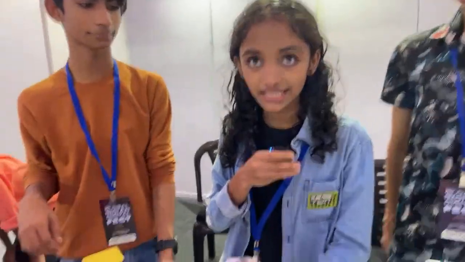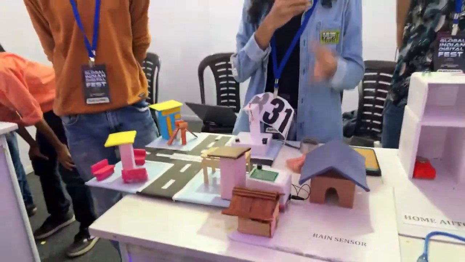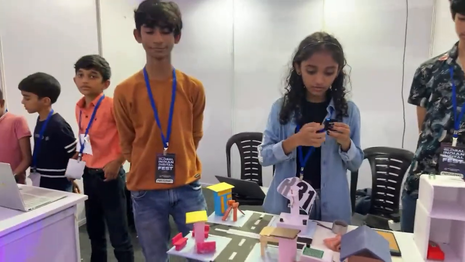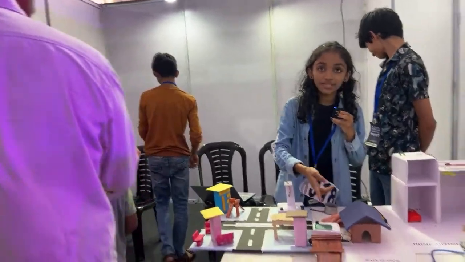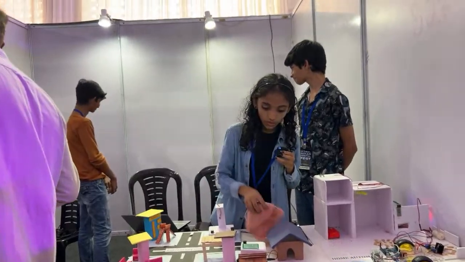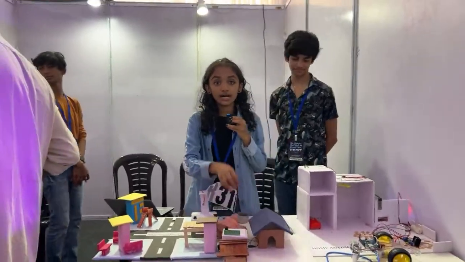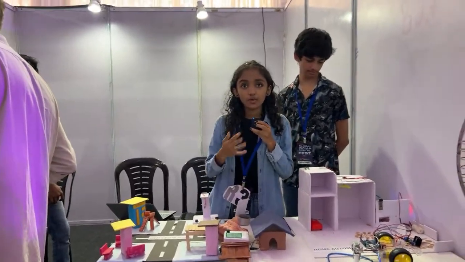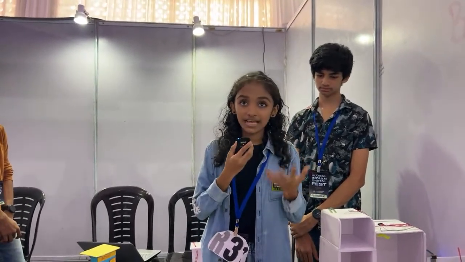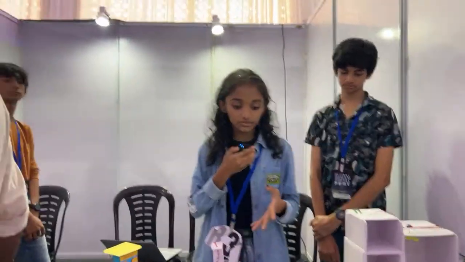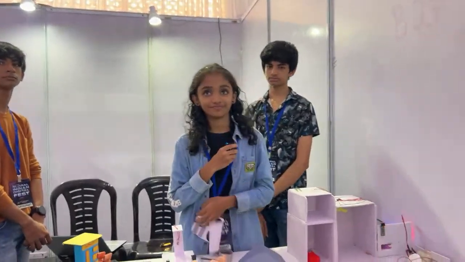This is rain sensor. If it is raining, the water drops will fall on this rain sensor like this, and then the beep sound will come. So it is helpful to the home keepers, like if they wash clothes and they put it on a wire, then it would be helpful to them. So this is a very helpful process in rainy season. Thank you.